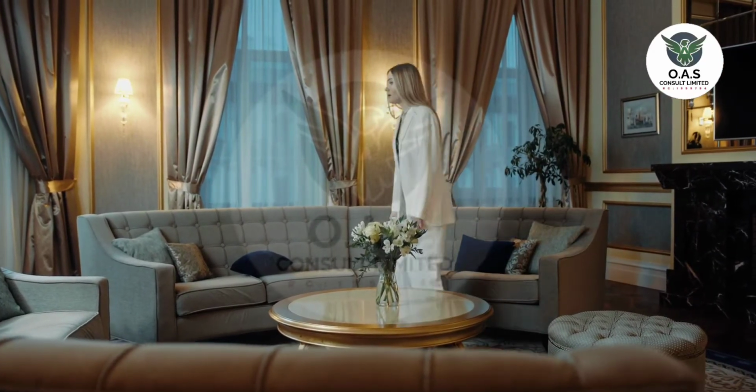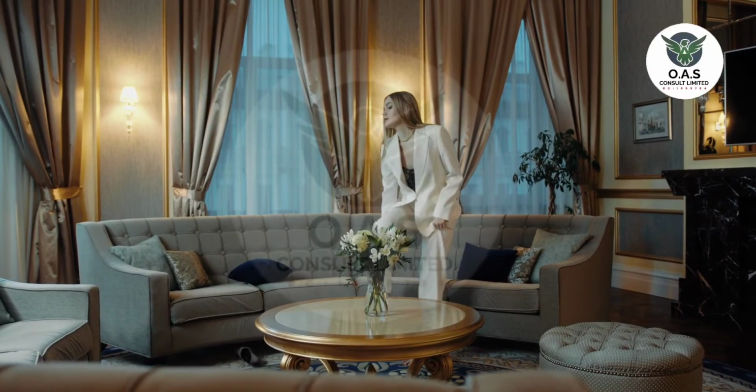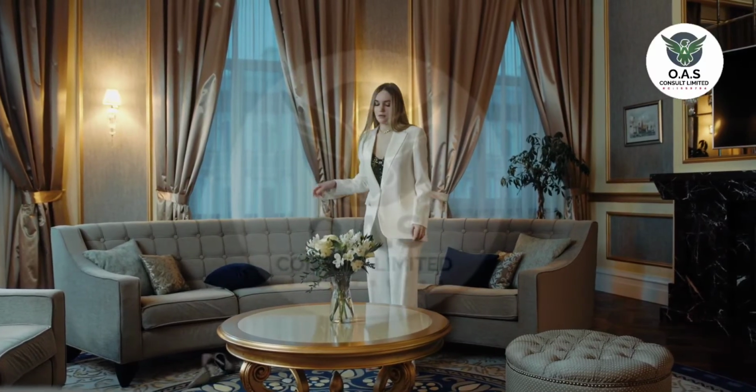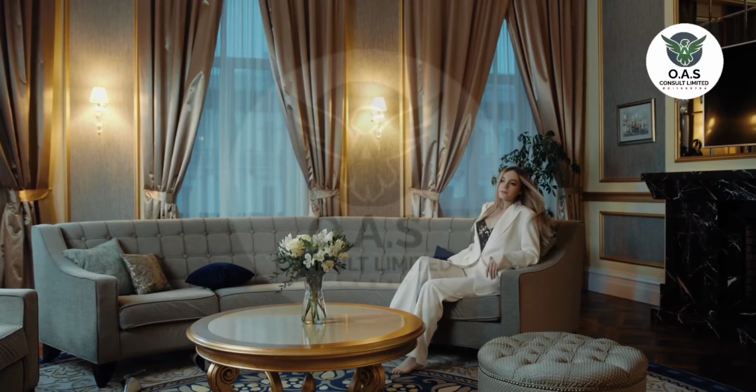Step 3. Prepare your home for sale. Generally, the better condition your home is in, the more offers you will receive and the easier it is to justify the price. Here are a few steps you can take to get your home in top condition before showings.